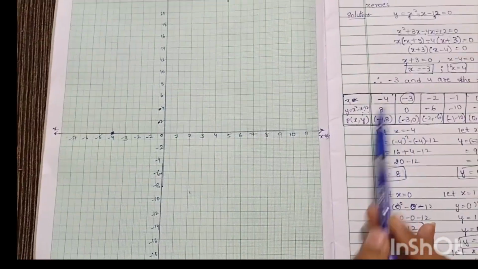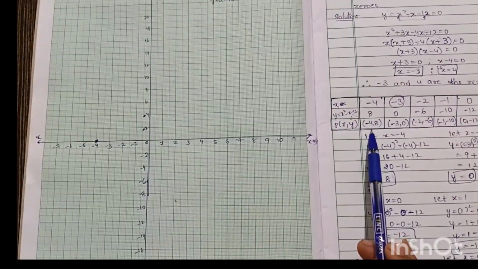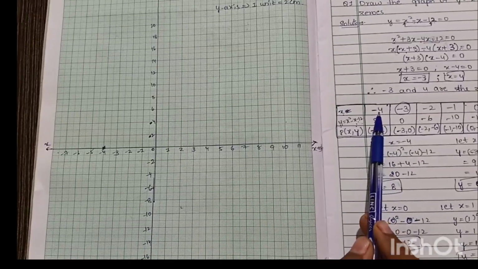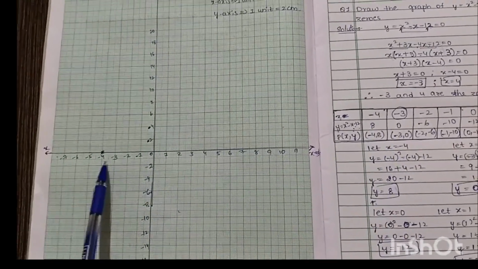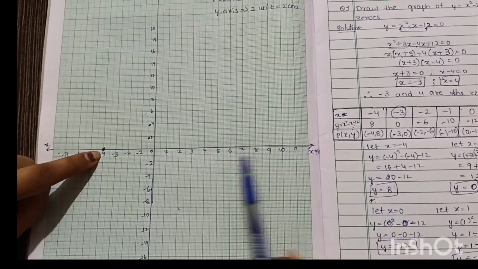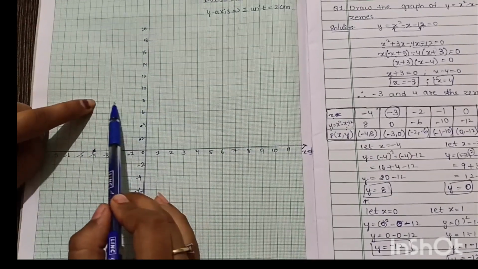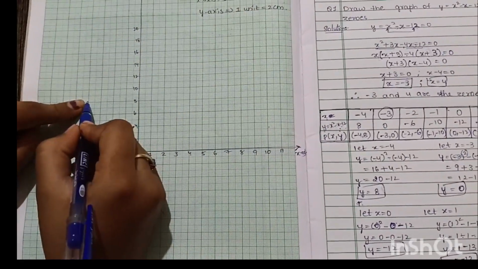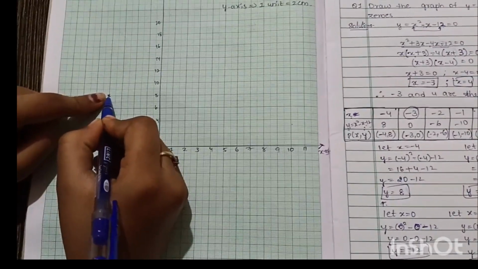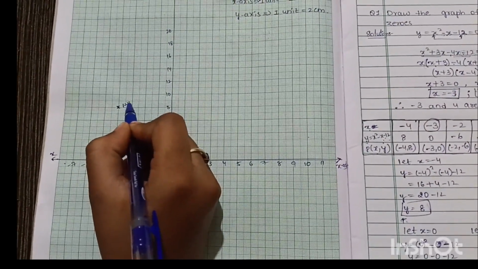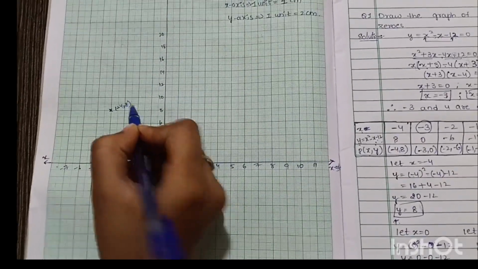So the first point we have is minus 4 comma 8. So minus 4 in the x-axis, minus 4 here, and 8 in the y-axis, positive 8. Wherever they meet here, this is the point we have to mark and write in brackets minus 4 comma 8.